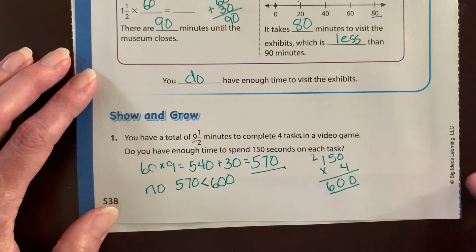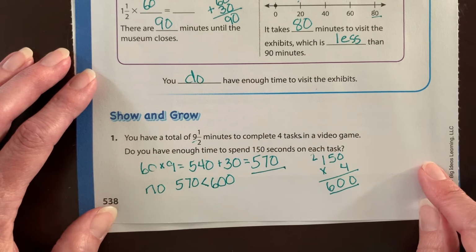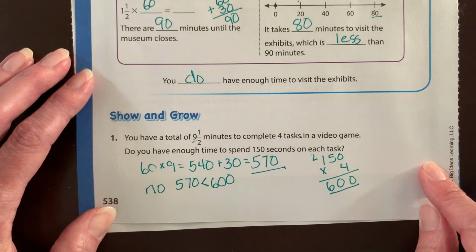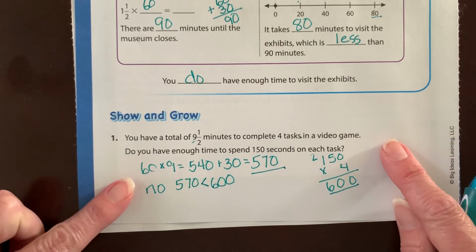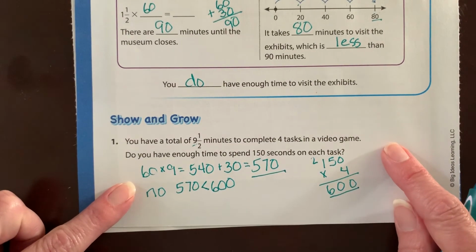You are going to do the apply and grow on your Big Ideas app, and then after you finish that, you are going to do the daily assessment for 11.8.